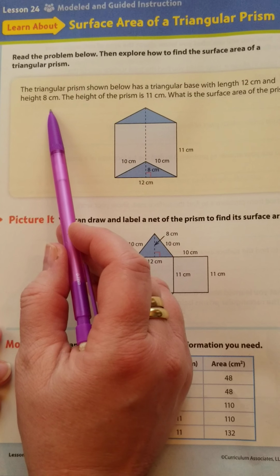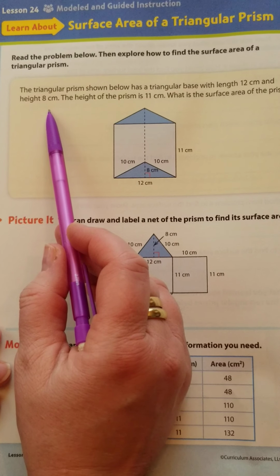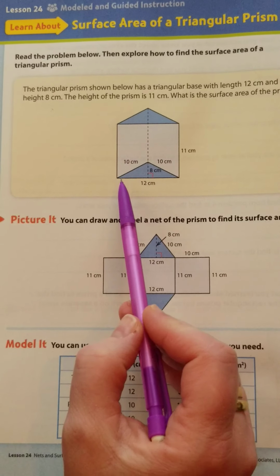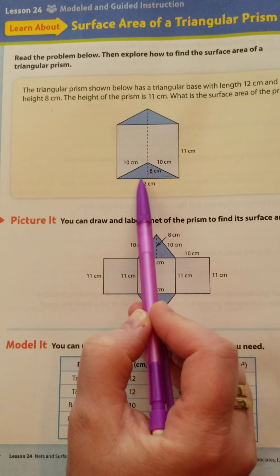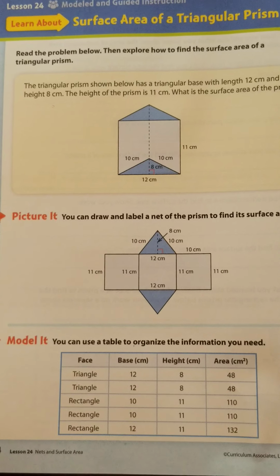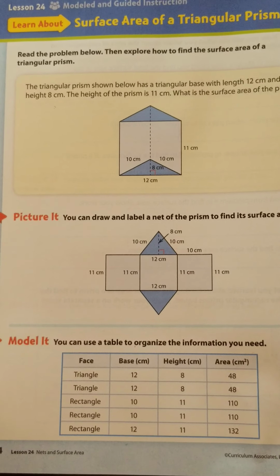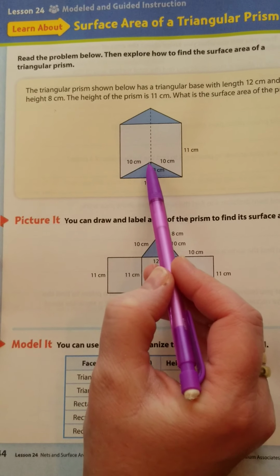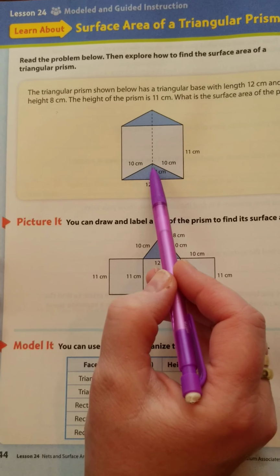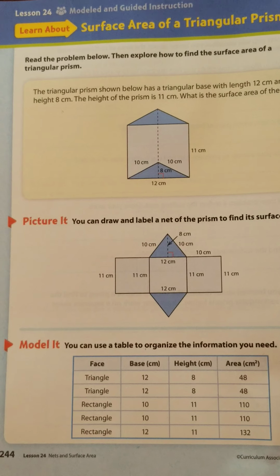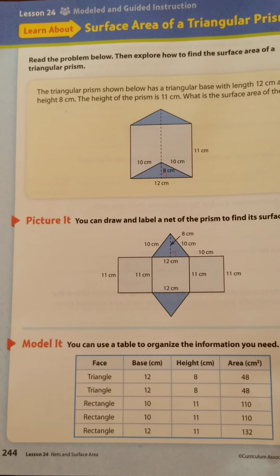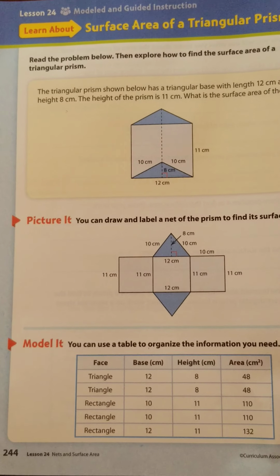It says the triangular prism shown below has a triangular base with a length of 12 centimeters, and you can see that right there. It has a height of 8 centimeters. And we're still talking about this base. See this base? It's 12 by 18. The height of the prism is 11 centimeters. We see that right here. And the question they're asking us is, what is the surface area of the prism?